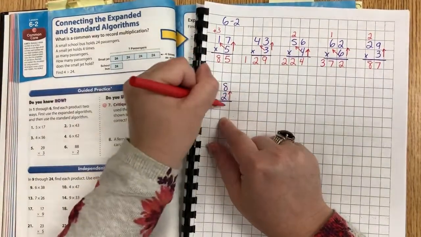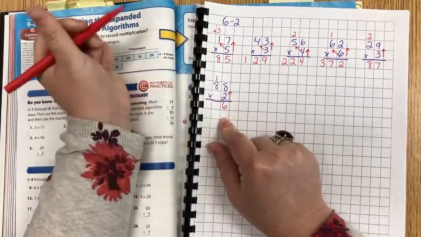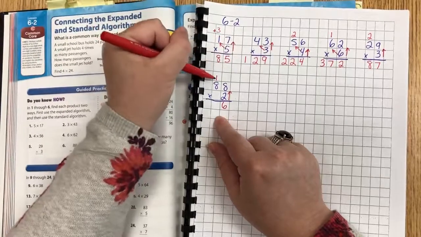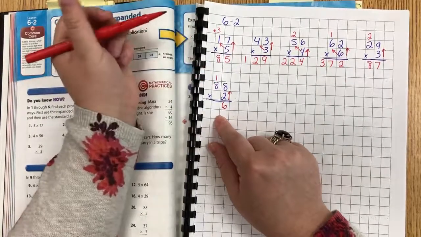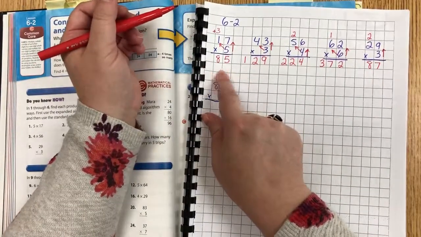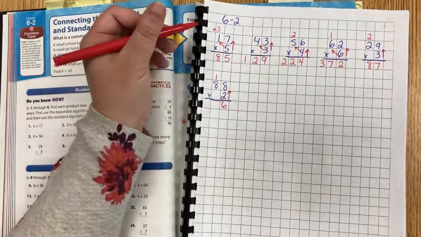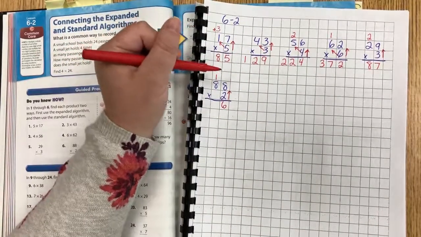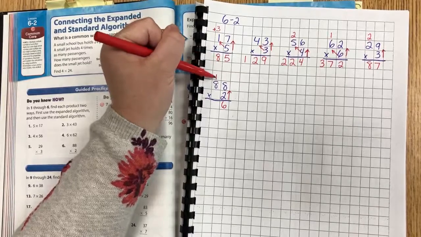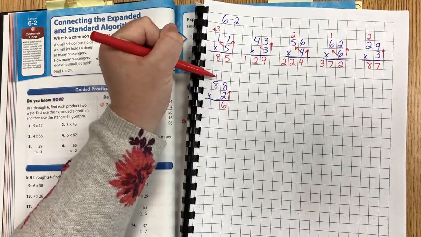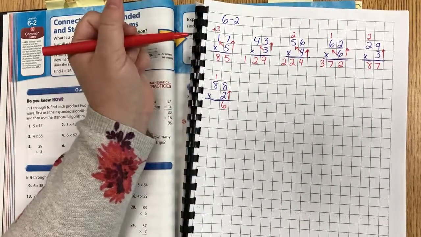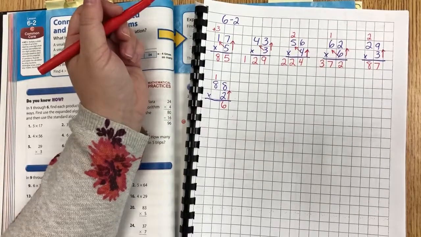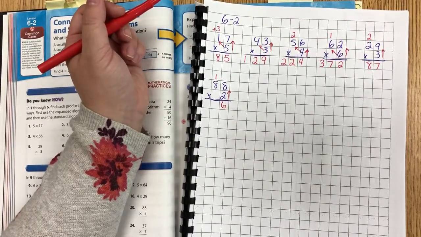Two times 8 is 16. I write my 6, I carry my 1. Well, now look. I've got my 1 over the 8 nice and neat and clean, and I have a nice space in between here. So there's no chance that I accidentally see this 8 right over my 1 and forget I ever wrote a 1 and think it's an 8. Trust me, things can happen when you start to rush and get a little careless.